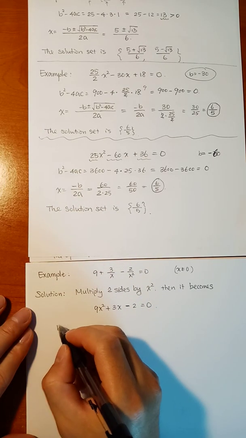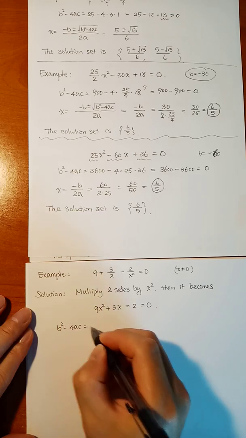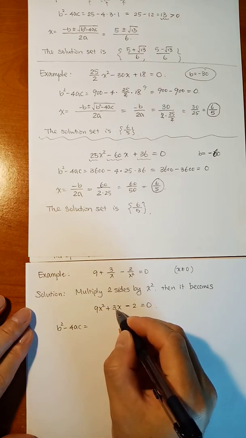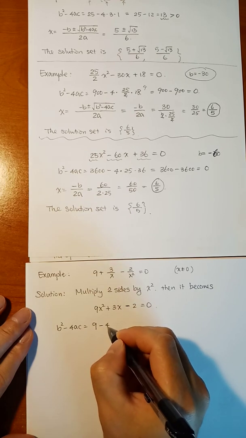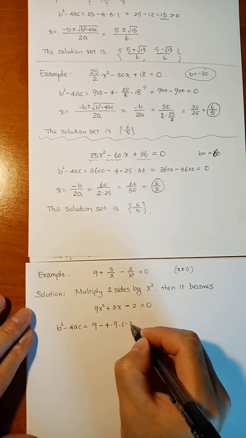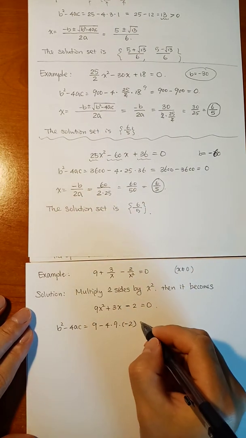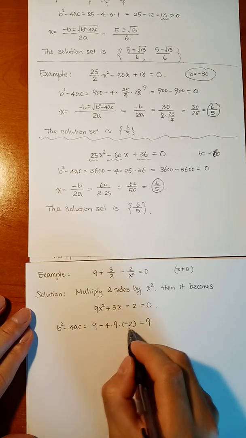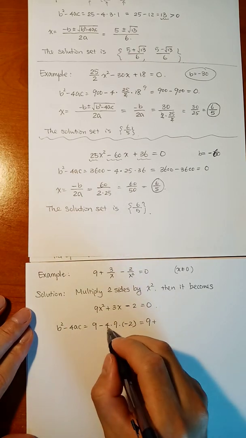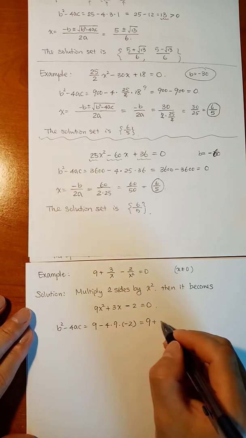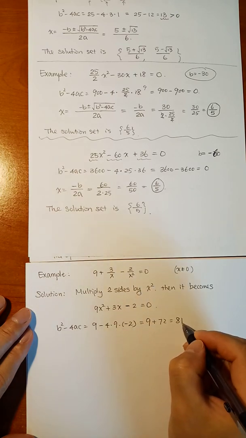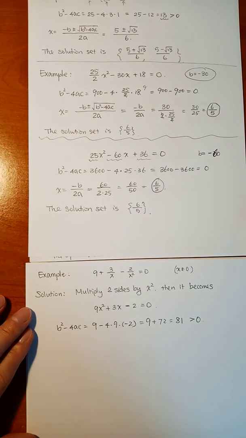Quadratic equation, first you check b squared minus 4ac. B is what? B is 3. 3 squared is 9 minus 4ac. And be careful, c is negative 2. So it's 9, so minus is plus. 2 times 4 is 8. 8 times 9 is 72. 81. Greater than 0. Greater than 0 means it has what? It has two different real solutions.